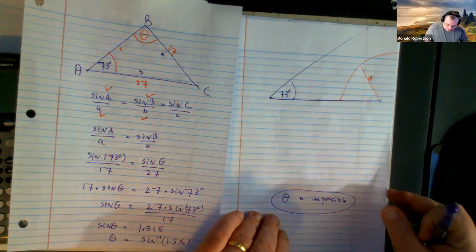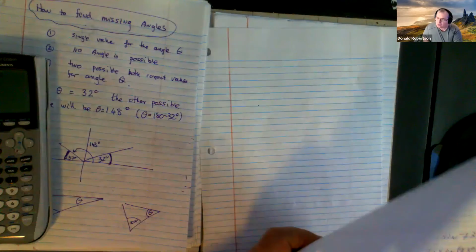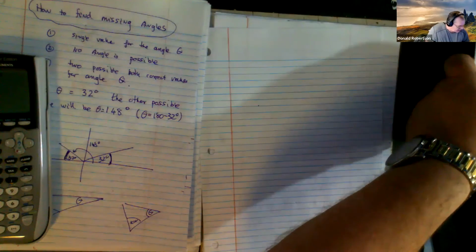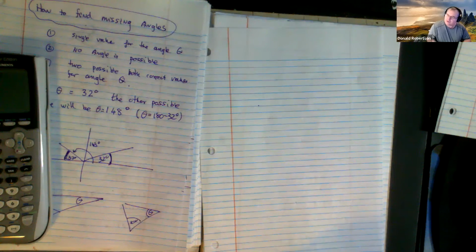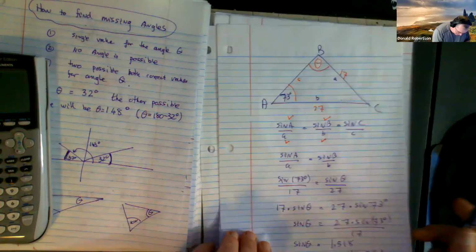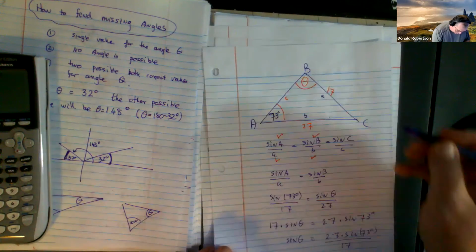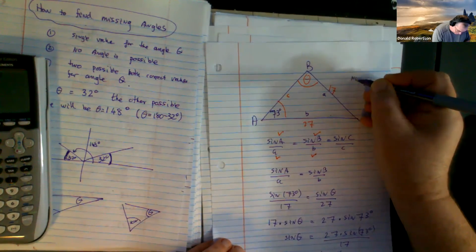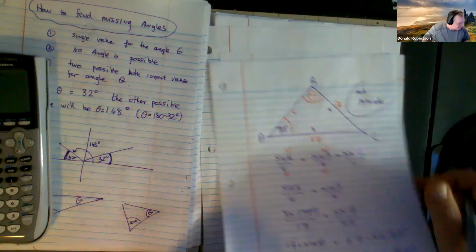Now, let's do one that has one angle that exists, and then we'll do one that has two angles, right? And that way we've covered every permutation. So that one, I don't know what we're going to get, but that is a not possible, right? Which happens. You just saw it happen.